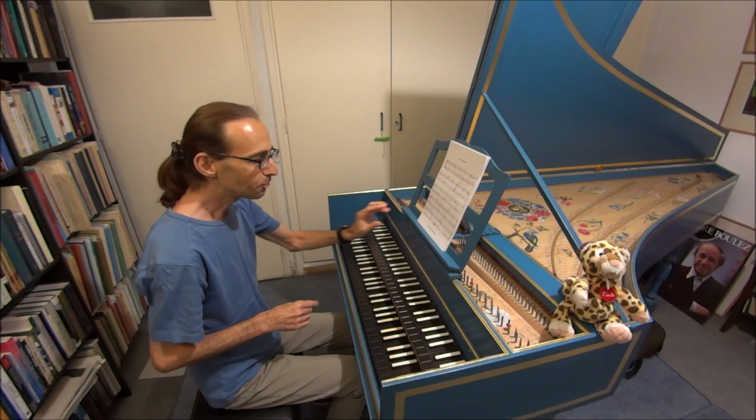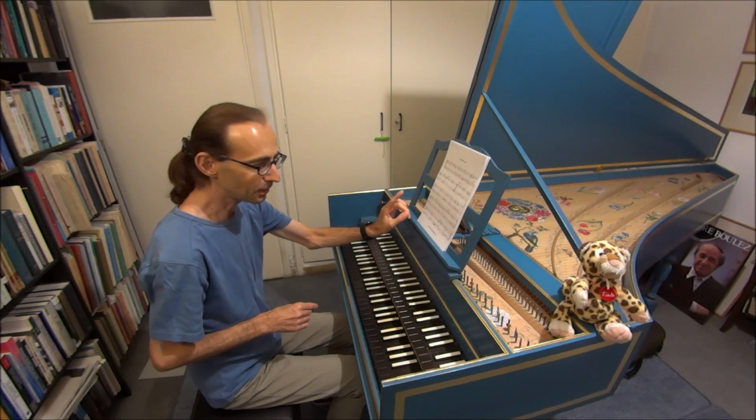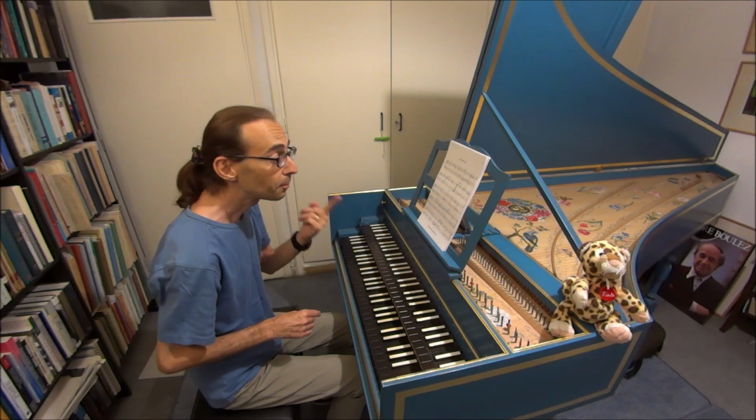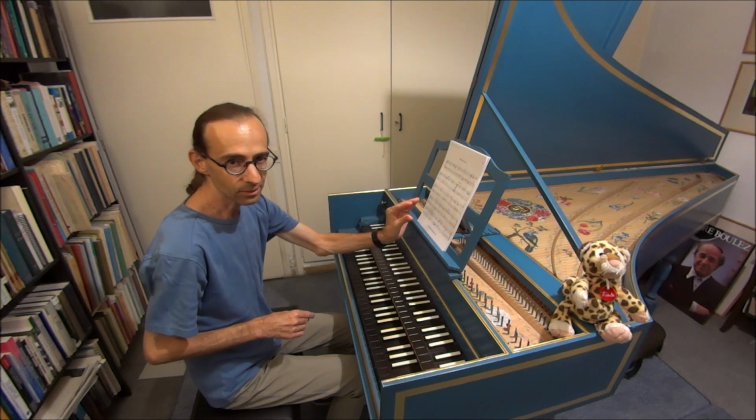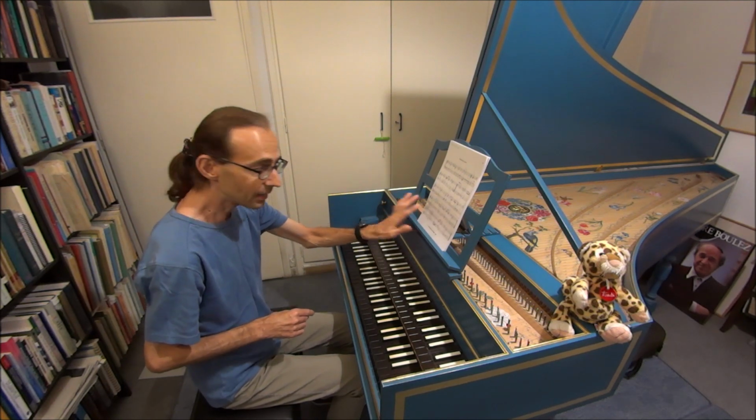Except, as I mentioned before, in this particular Sarabande grave, we have a petite reprise, which is a variant of what you just heard. This was the last phrase.